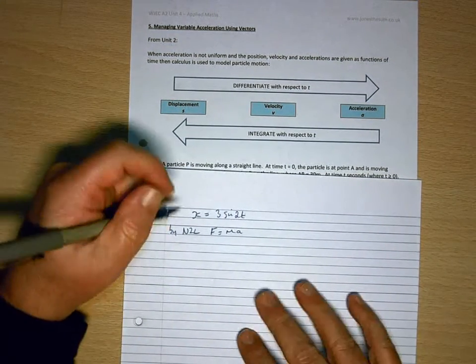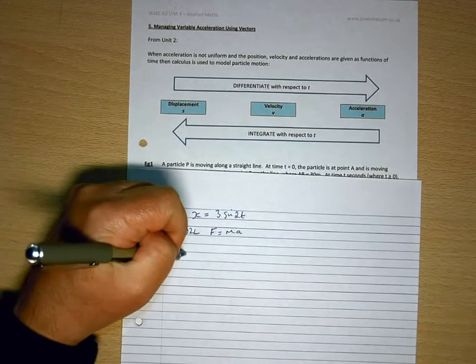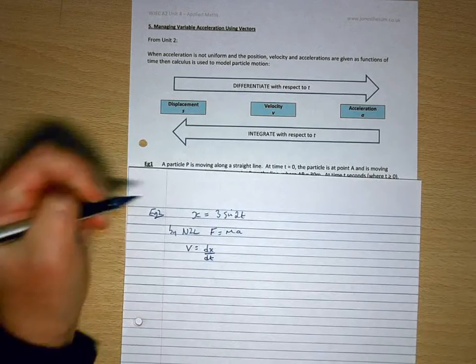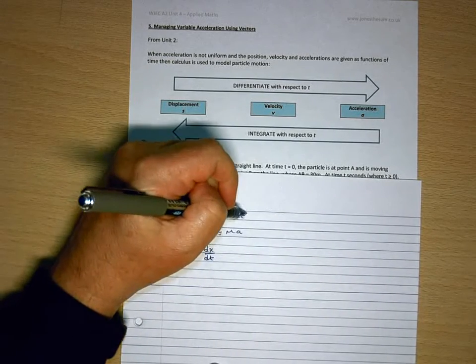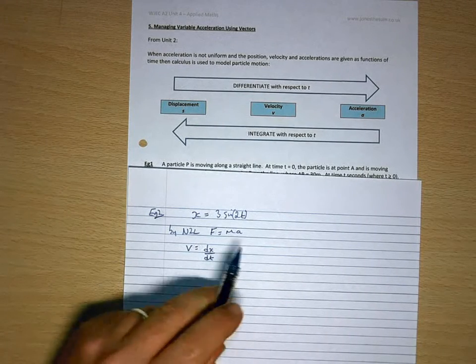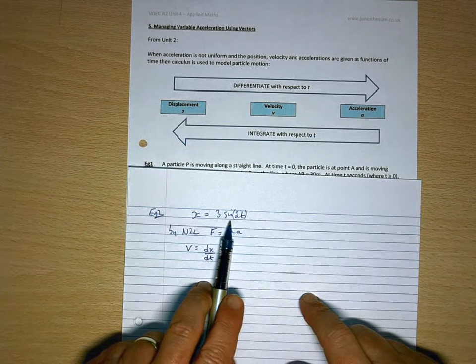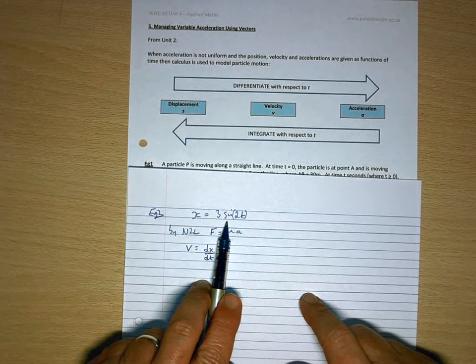So first of all, we'll get v equals dx dt. Now what we have here is an embedded function, so you need to use the chain rule in order to differentiate that, and you also need to know from your A2 work how to differentiate sine.